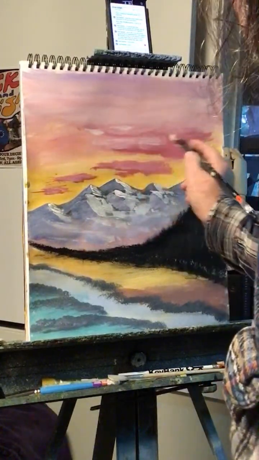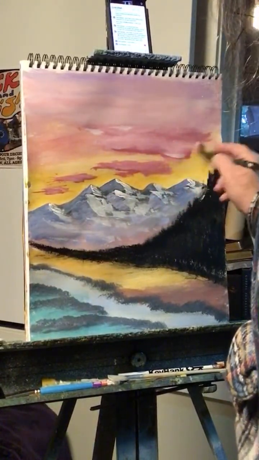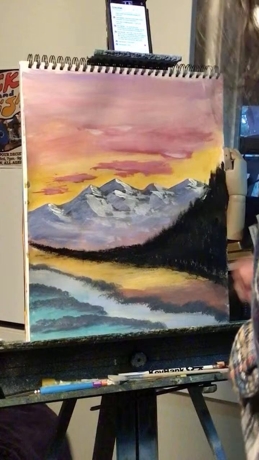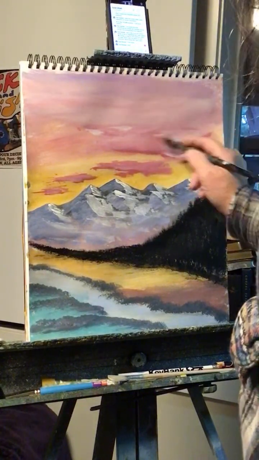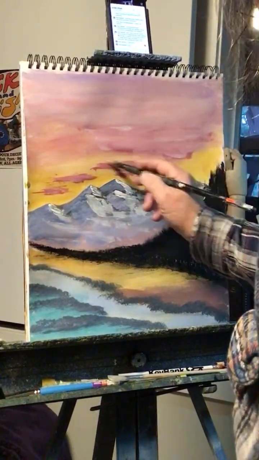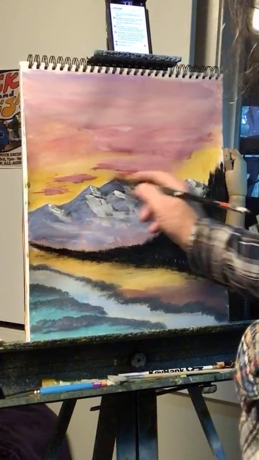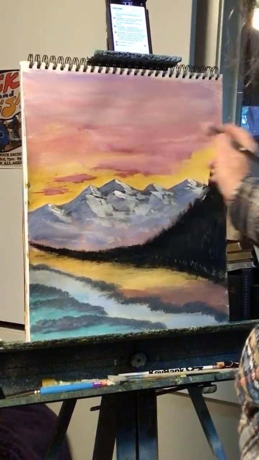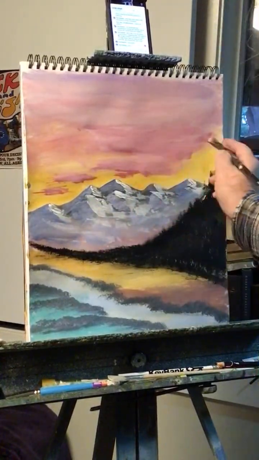I actually think the pink clouds are a little too bright, so I'm going to lighten them up a bit. Just a little bit too bright for me, but I'll keep working them, get them to the color I like.